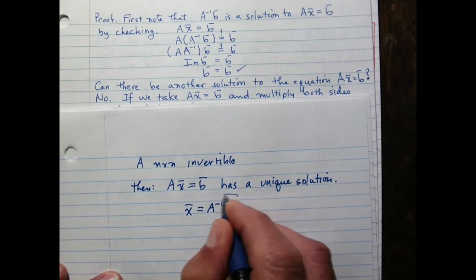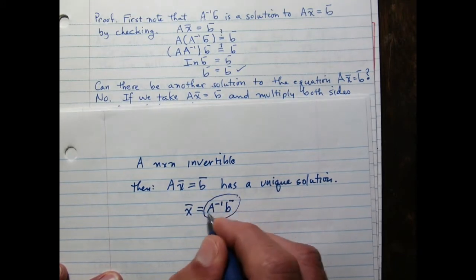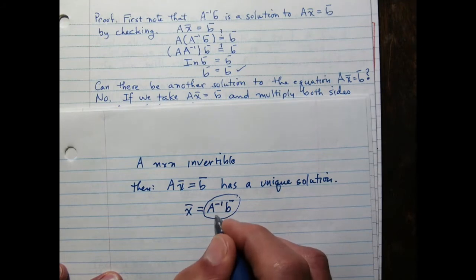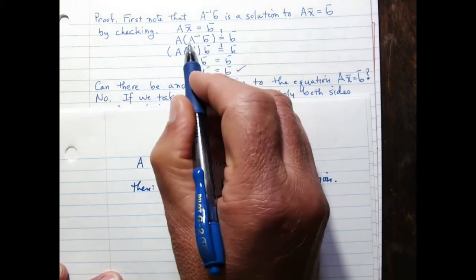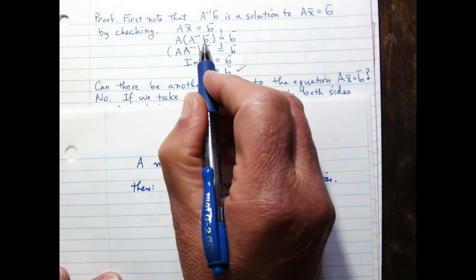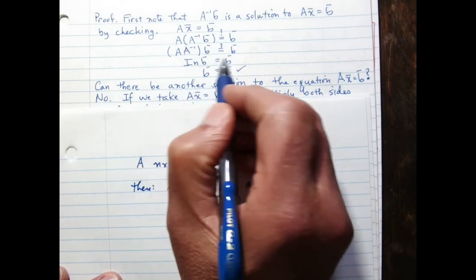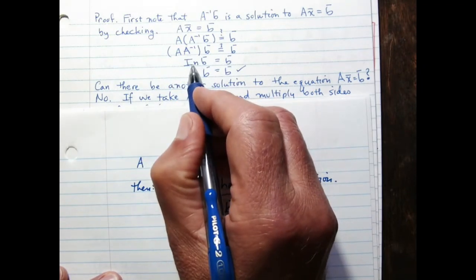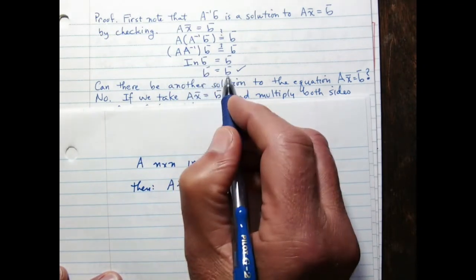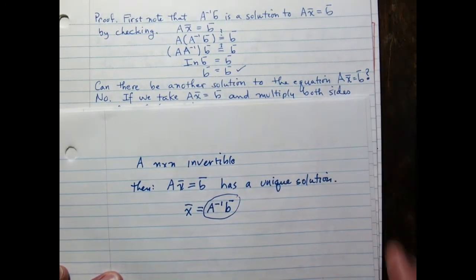So this A inverse B stands for a column vector that you get when you multiply the inverse of A times B. So if we plug A inverse B into that equation, we can rewrite it in this way. A inverse A is the identity matrix. The identity matrix times B is B. B equals B, it checks out.